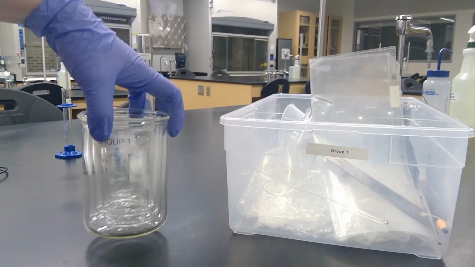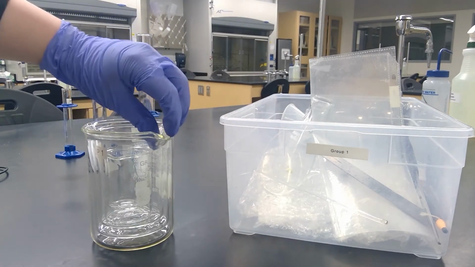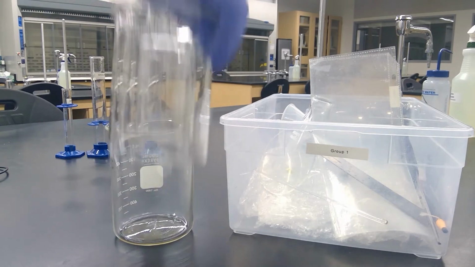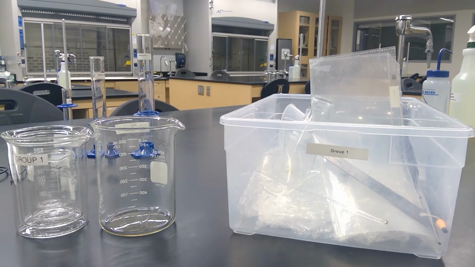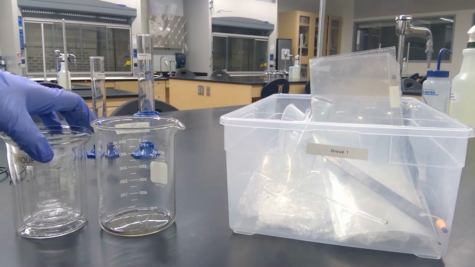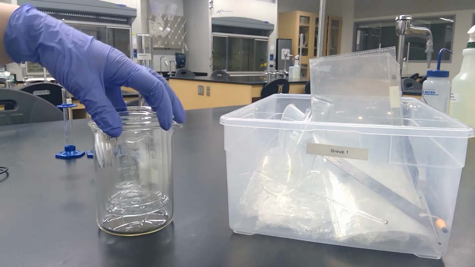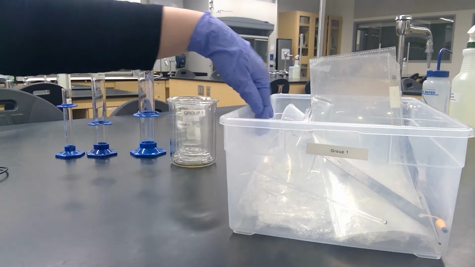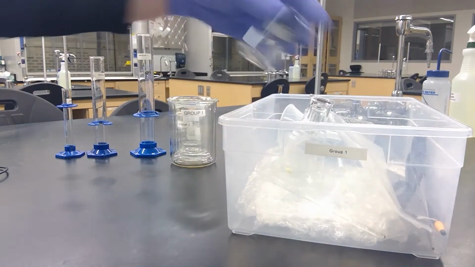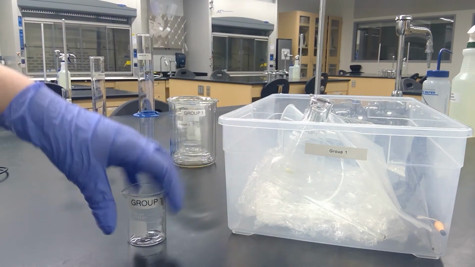These are all nested inside each other. So you'll have a 600 ml beaker, 400 ml beaker, 250 ml beaker, 100 ml beaker, and then 2 small 50 ml beakers, which are very tiny.